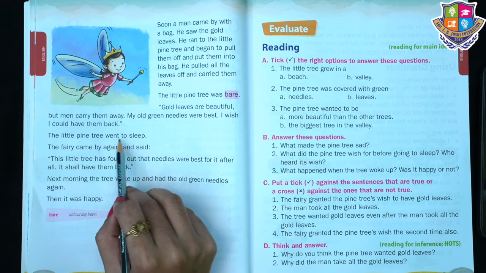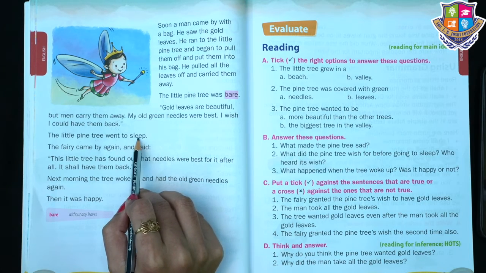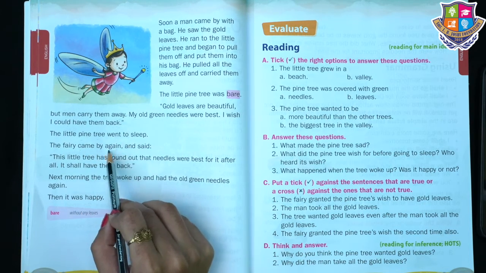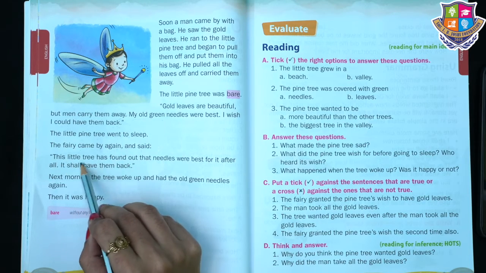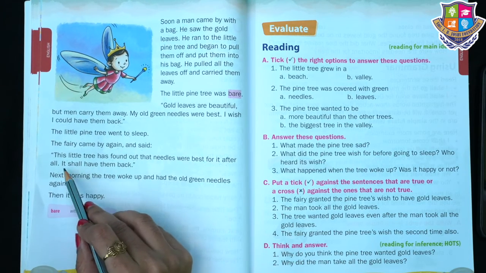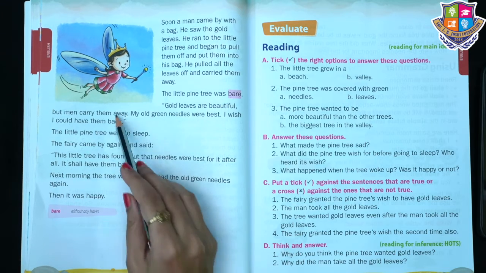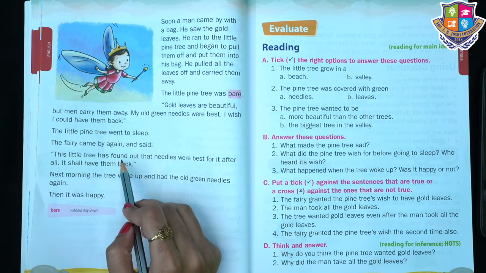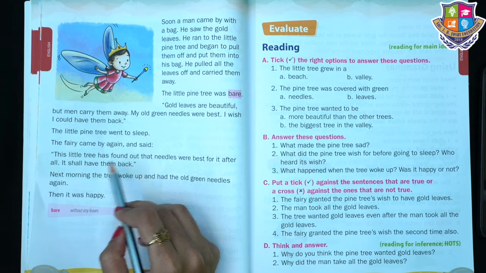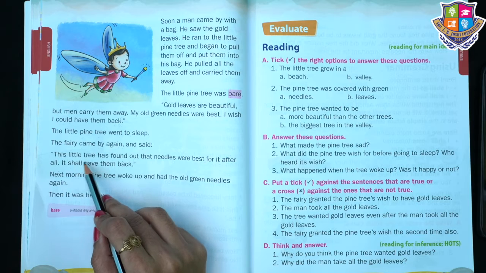The little pine tree went to sleep. Now again the pine tree went to sleep. The fairy came by again. Again that fairy came to the tree and said, "This little tree has found out the needles were best for it after all. It shall have them back." Now this fairy is saying that the tree has come to know that my needles only were the best for me. So the fairy is saying that I will give them back.